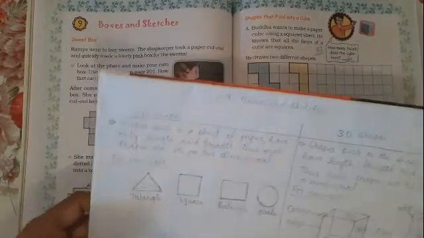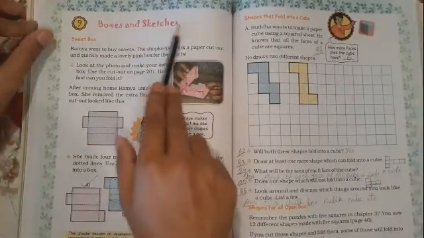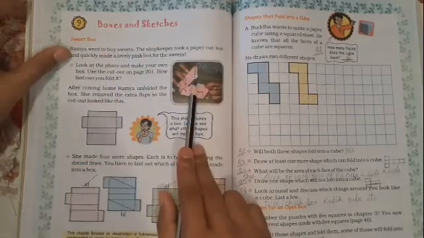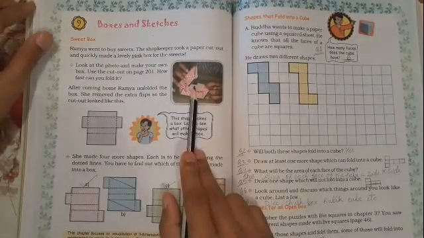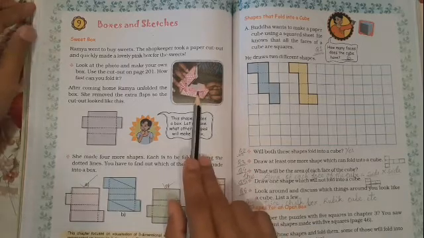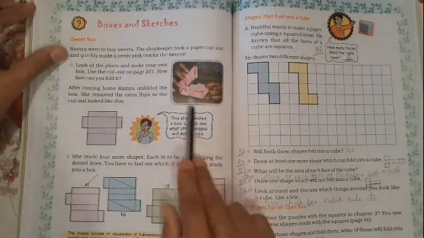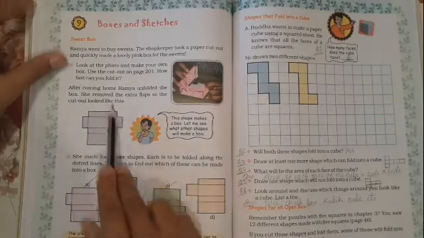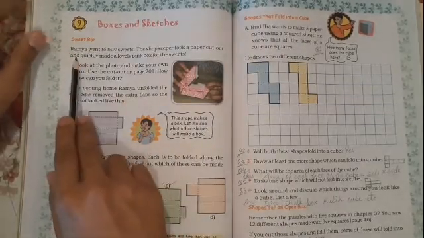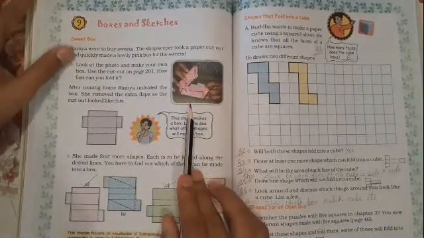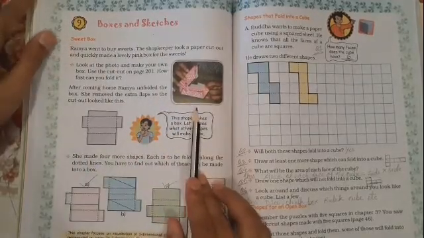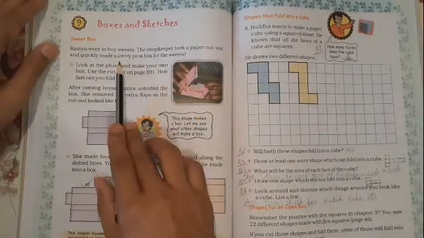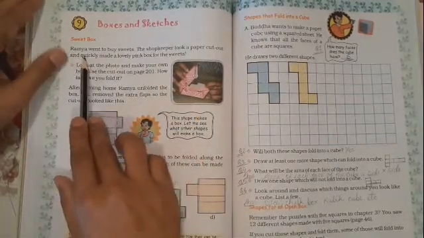Now let us move to the lesson Boxes and Sketches. Sweet boxes. If you ever visit a hotel or bakery, you can see this kind of box. If you unfold this, then it will look like this. So when we study the lesson properly, then you will know what nets are and what cases and boxes are. Let us read this paragraph.